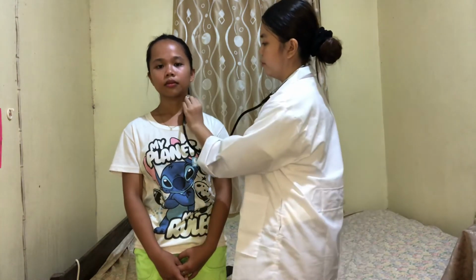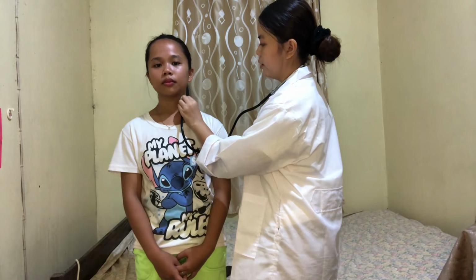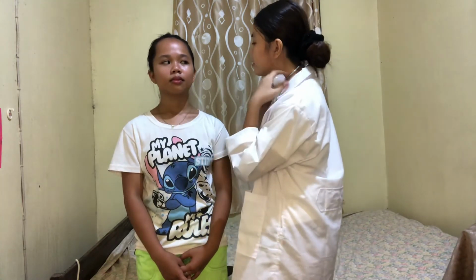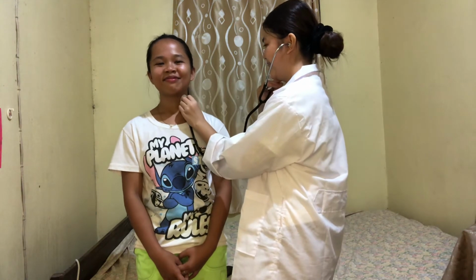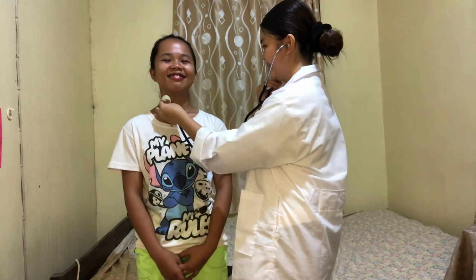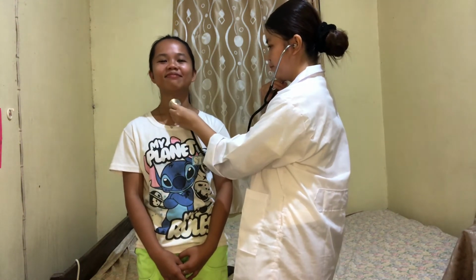Next is we'll auscultate the trachea using this stethoscope. It is to assess the airflow through the airway. Okay, it is just normal.